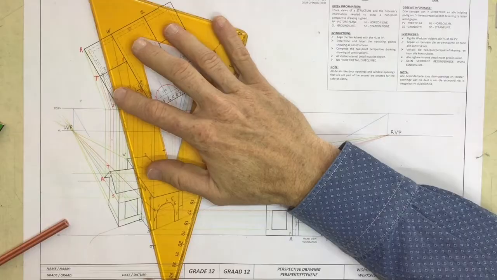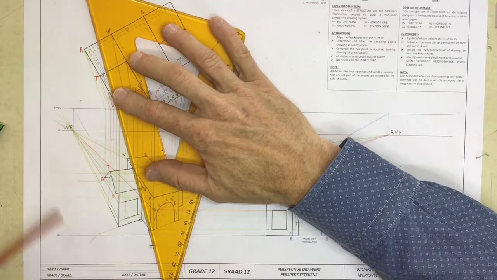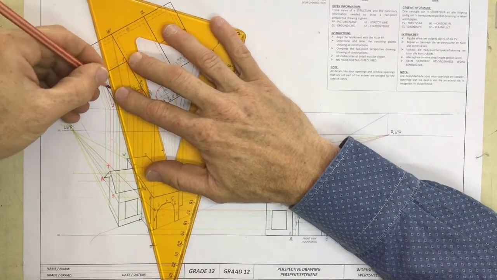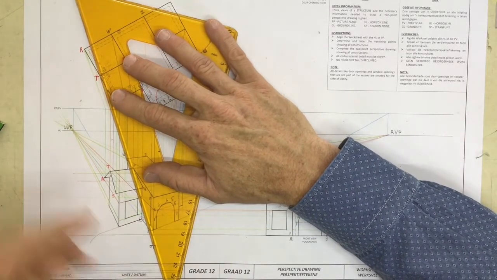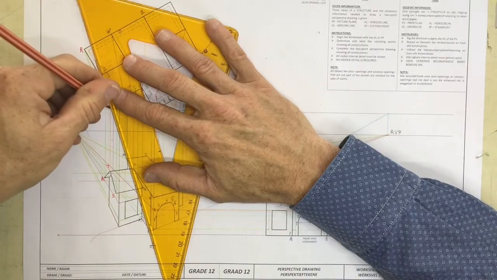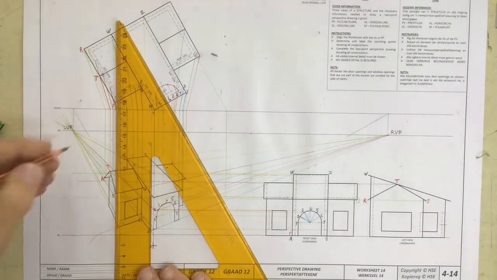Right, once I've got that, here's my next window over there. Take that down to stationary point. Line coming from the corner of the window down to there. Line coming from the corner of the window down to there. Drop that down into my drawing.